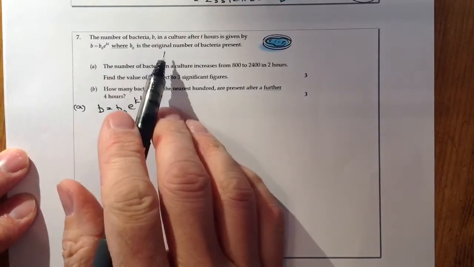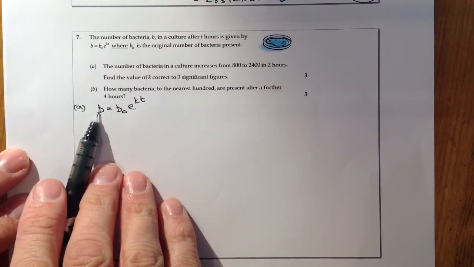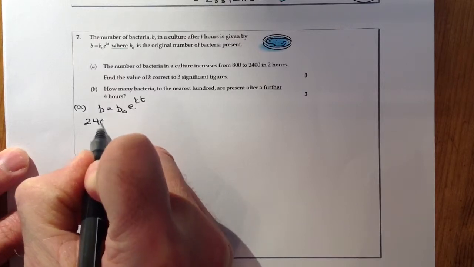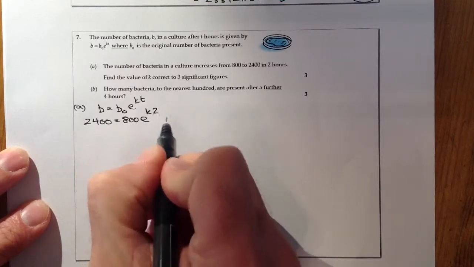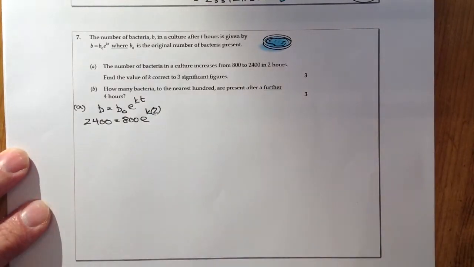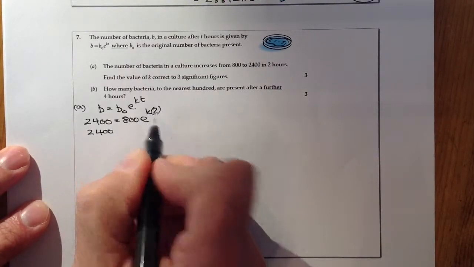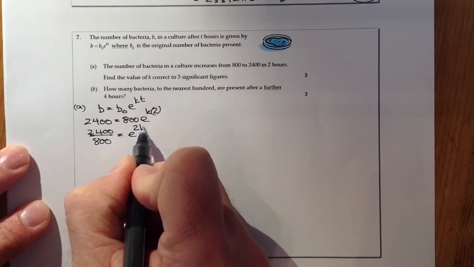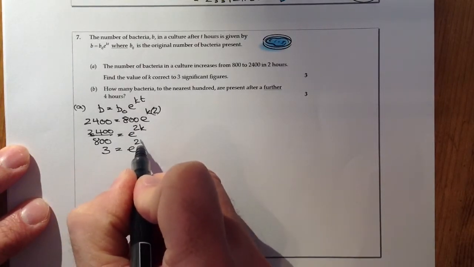B0 is the original number, so I'm going to substitute 800 into B0 and 2400 into B, and for t it takes 2 hours. Substituting that in, I've got 2400 is equal to 800 e to the k times 2. So that's set up. First of all I'll divide to get the e to the power on its own, and I'll change that round to 2k. That gives me 3 on this side, so 3 is equal to e to the 2k.